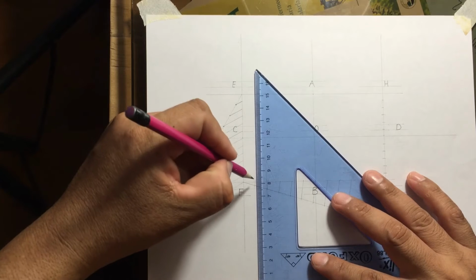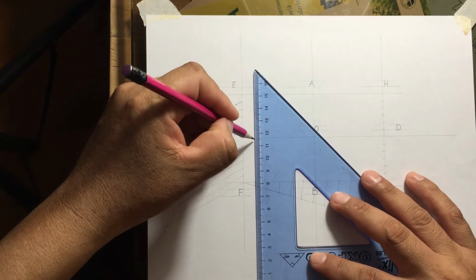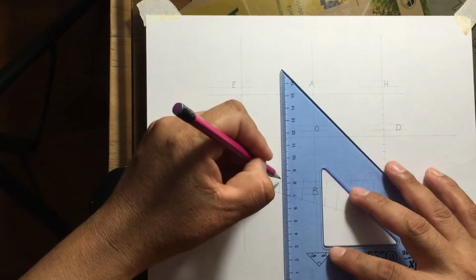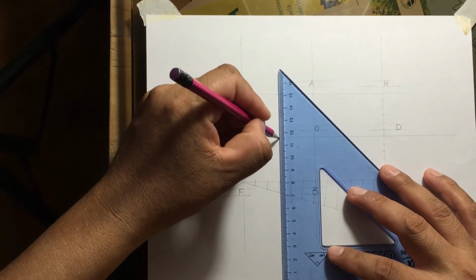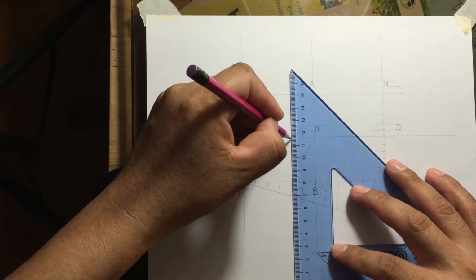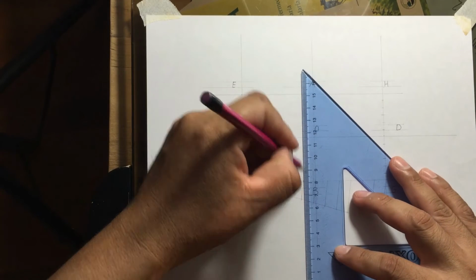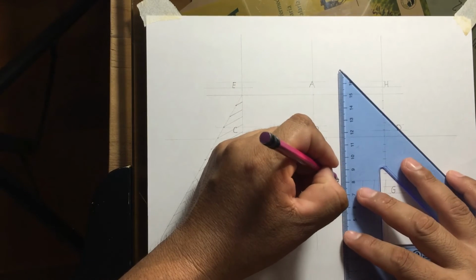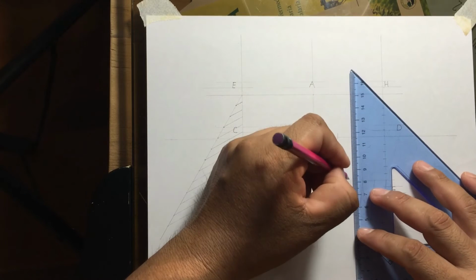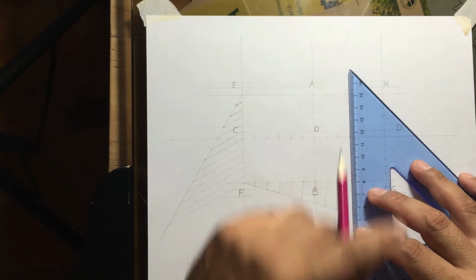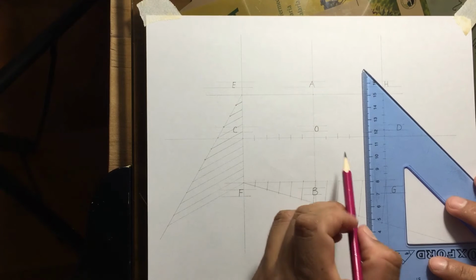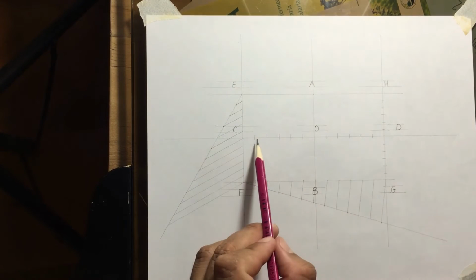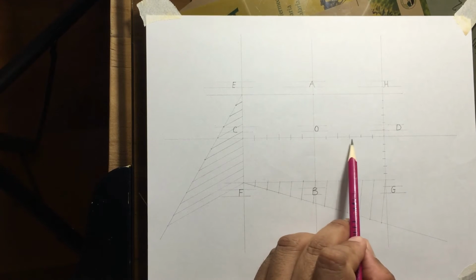So we transfer this only to the center line. And we're going to do one-to-one correspondence. So we have 1, 2, 3, 4, 5, 1, 2, 3, 4, 5.